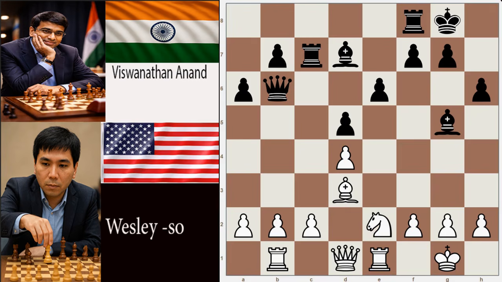Wesley returns the knight to e2, continuing his maneuvering game as both sides probe for weaknesses. Anand shifts the queen to d6, centralizing it and keeping an eye on important tactical possibilities across the board. Wesley advances the c-pawn, strengthening his center and preparing to meet Anand's expanding queenside operation with greater stability.